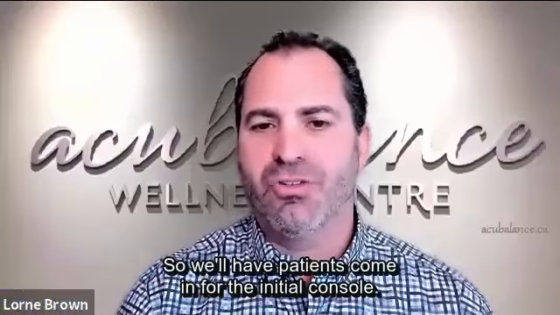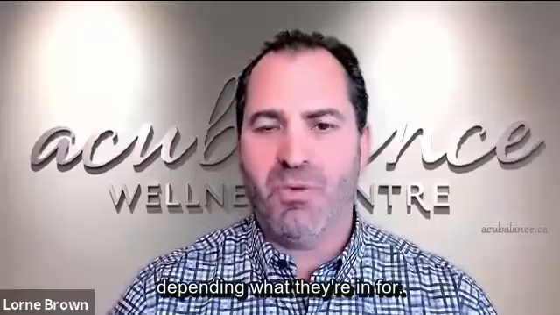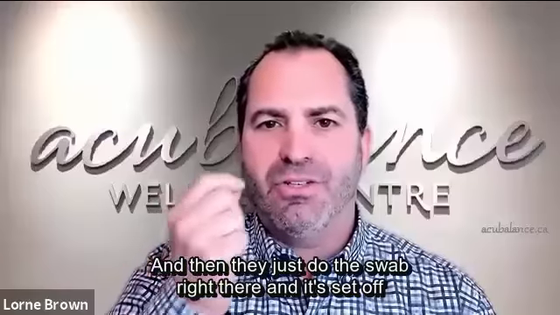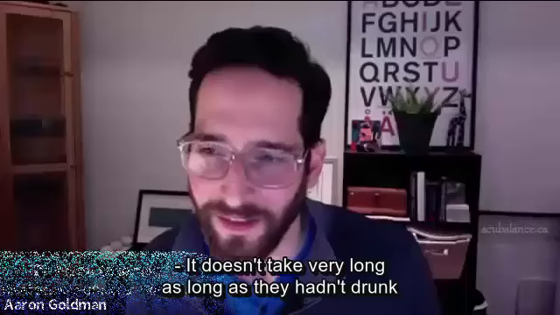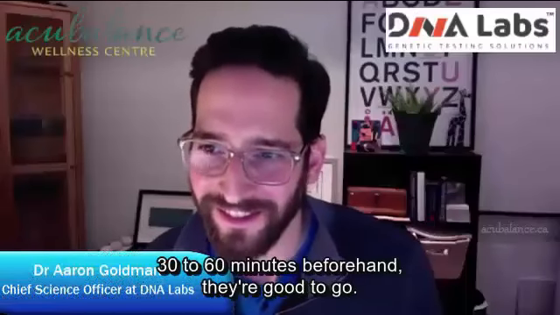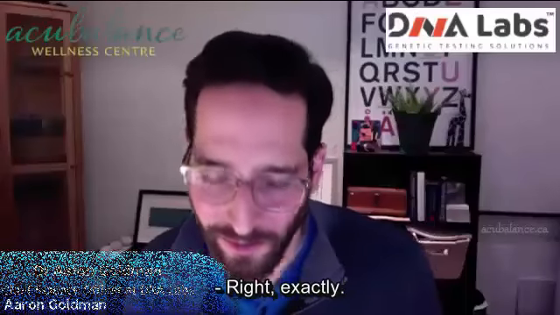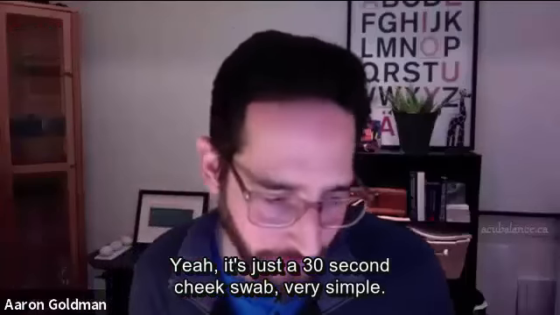And I'll share how easy this test is. So we'll have patients come in for their initial consult, and we talk about our health or our fertility audit, depending on what they're in for. And then they just do the swab right there, and it's sent off like it's seconds. It doesn't take very long. As long as they hadn't drank 30 to 60 minutes beforehand, they're good to go. Right, exactly. Yeah, it's just a 30-second cheek swab, very simple.